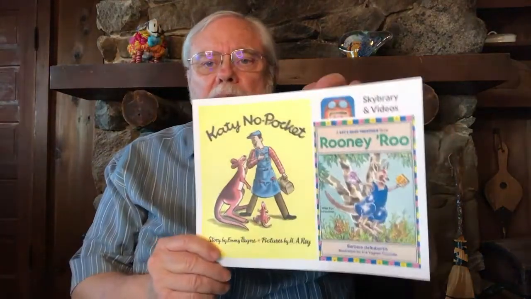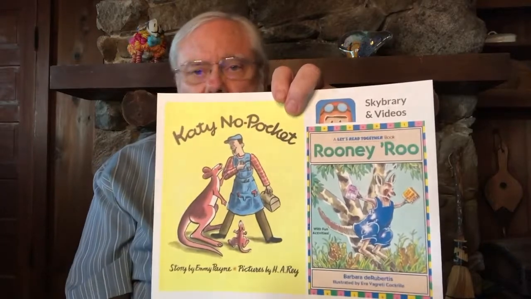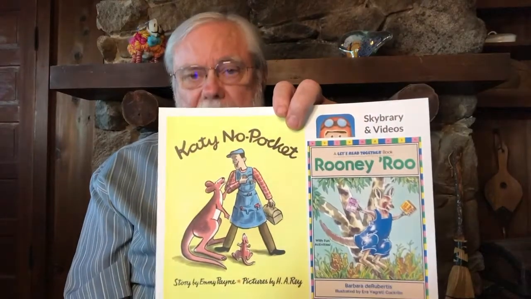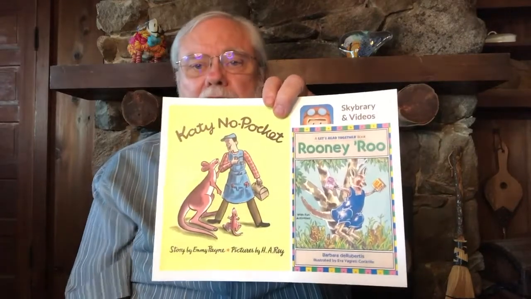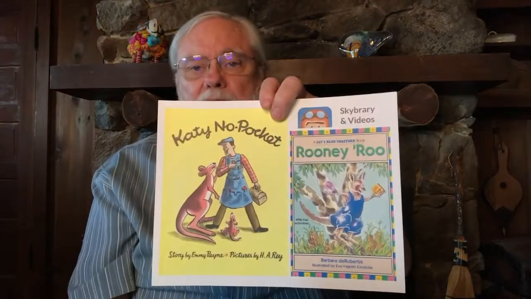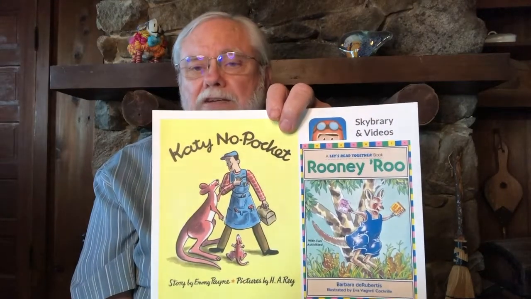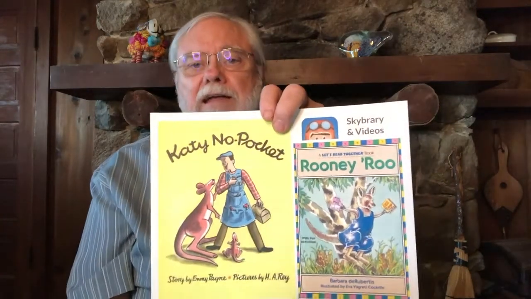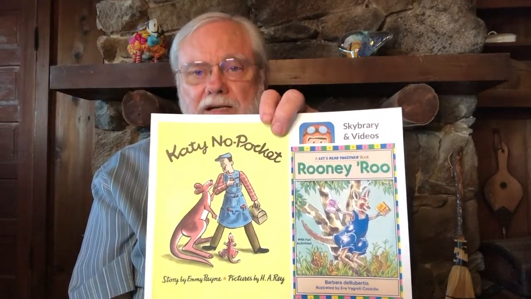And if we read some stories about a kangaroo, this is one of my favorite stories about a kangaroo, and it's called Katie No Pockets. And in this story, poor Katie was born without a pocket. And so this kind workman came along and he said, well, I've got an apron that has lots of pockets where I carry my tools. And he tied the apron onto Katie, and now Katie doesn't have just one pocket like most kangaroos. She has lots of pockets.